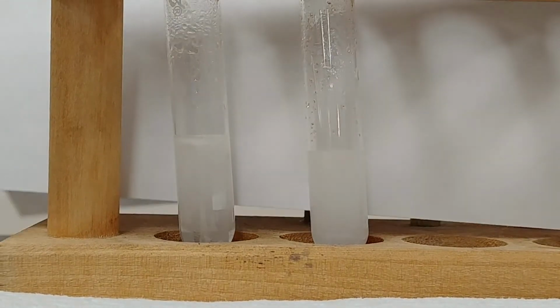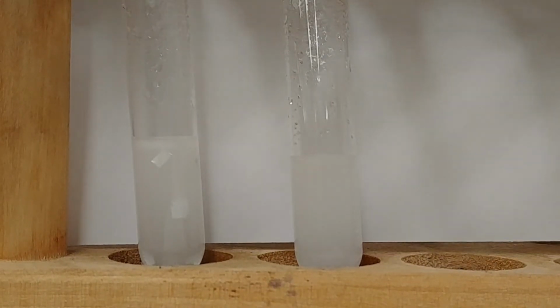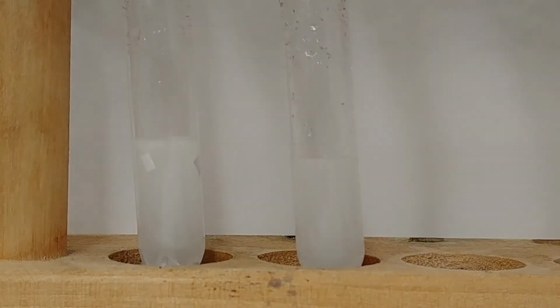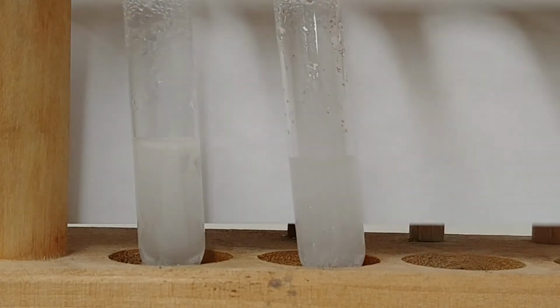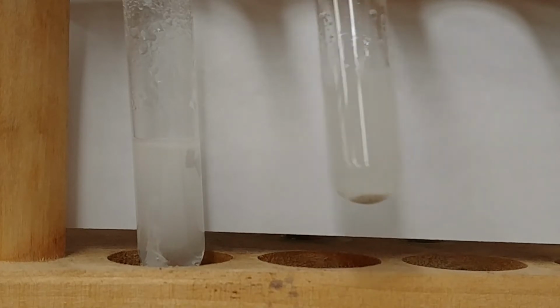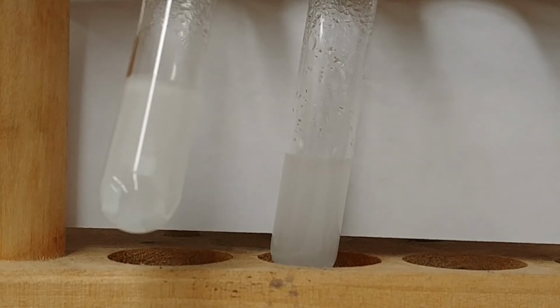Zoom in just a little bit more if we can. At this point, pretty much spent on our right side, while the left side seems to still have quite a ways to go.